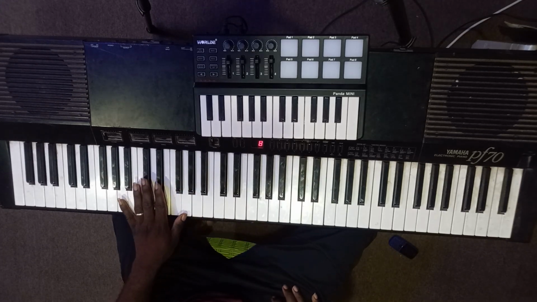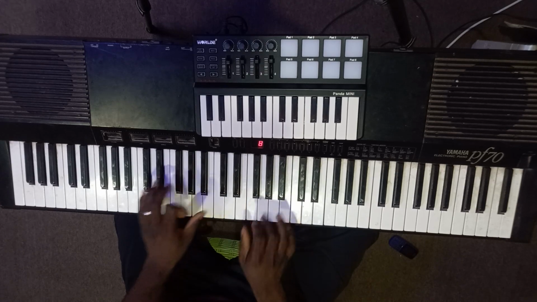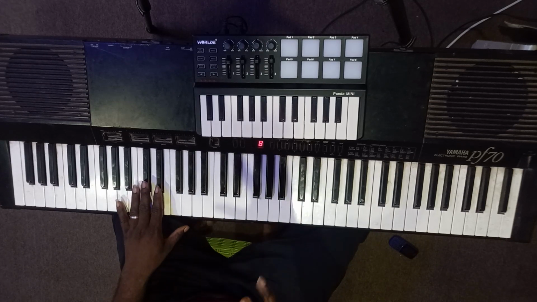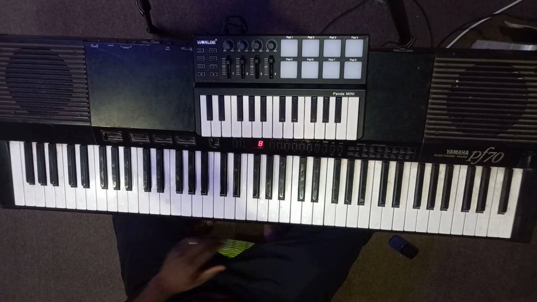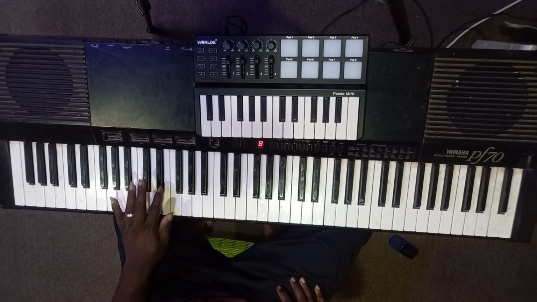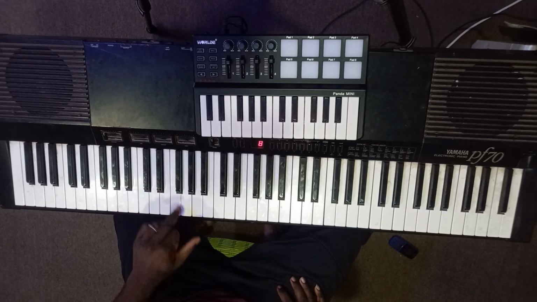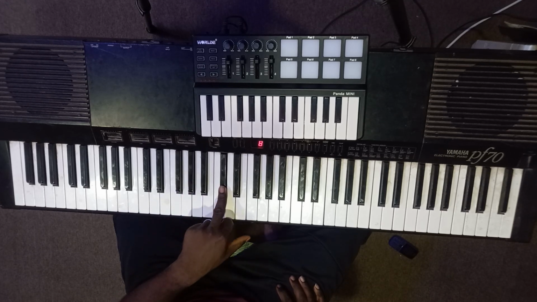Okay, so let me explain. The scale actually goes like this. The Lydian scale is just a scale that has a sharpened 4th degree. So in the key of C sharp that will look like this: 1, 2, 3, then instead of 4 you have a sharpened 4, then you have a 5, 6, 7, and then back to your 1.